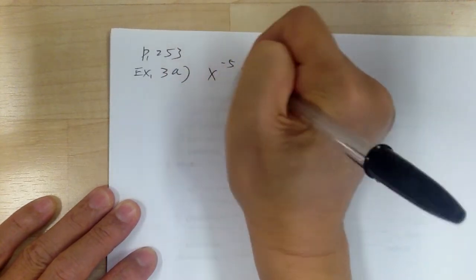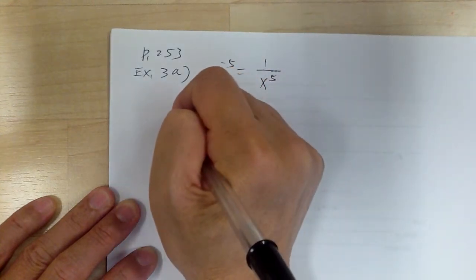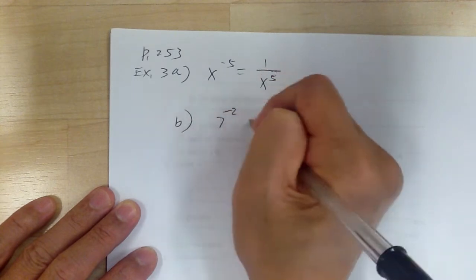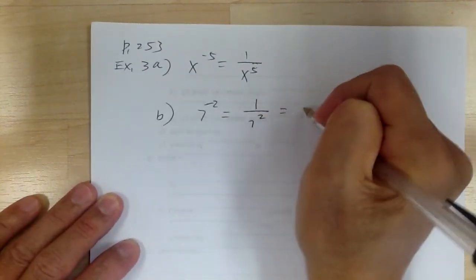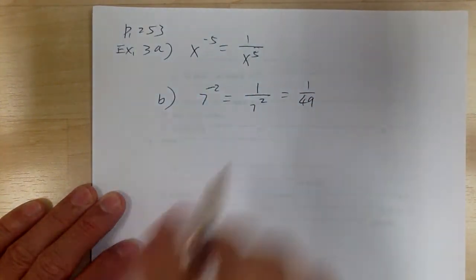So x to the negative 5 power means 1 over x to the 5, and that's it, right? So B, 7 to the negative 2 power, this is equal to 1 over 7 squared, so equal to 1 over 49. Okay, again, do one step at a time.